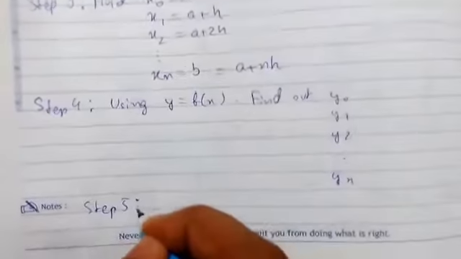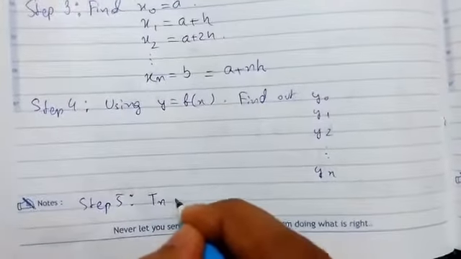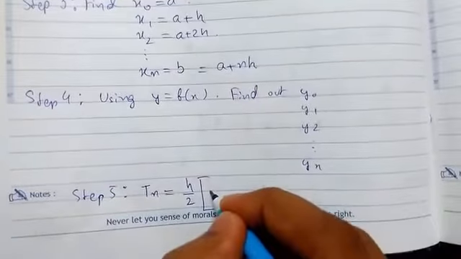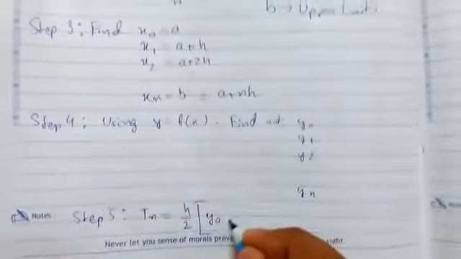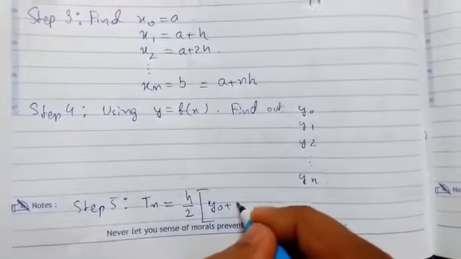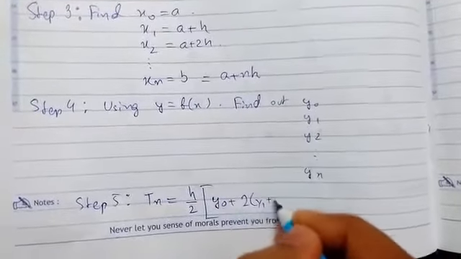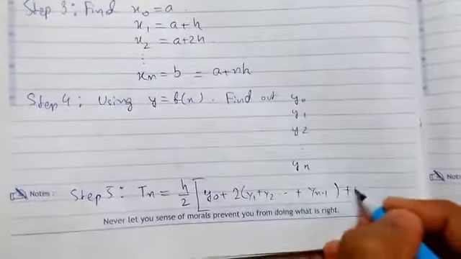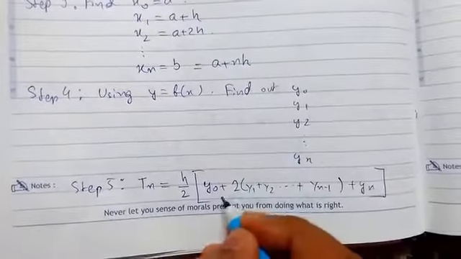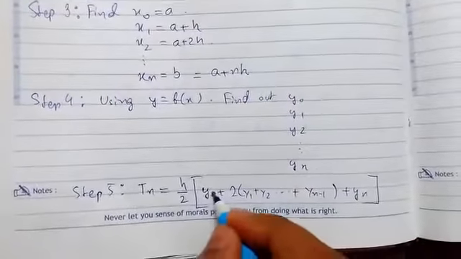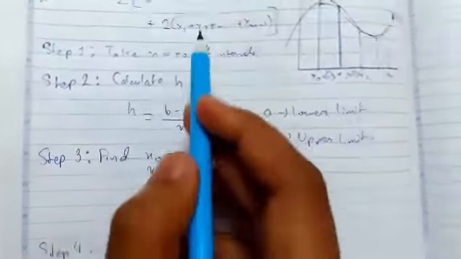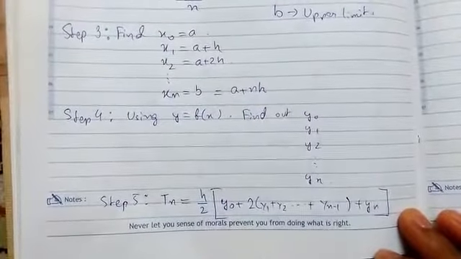So step 5, you can write T of n, sometimes also denoted by T of n, as h by 2 times y0 plus y1 plus y2 up to yn minus 1 plus yn, just to make a complete series. You can also write it like this, because these two are not multiplied by 2, these all are multiplied by 2. So these were the steps. Now I'll show you a small example.